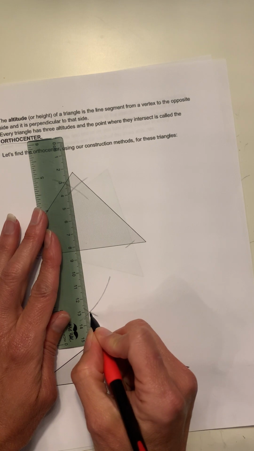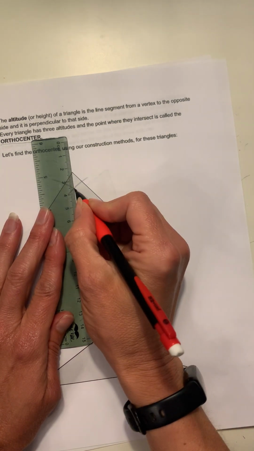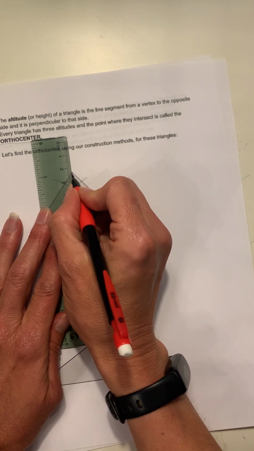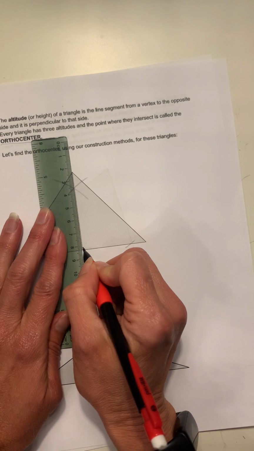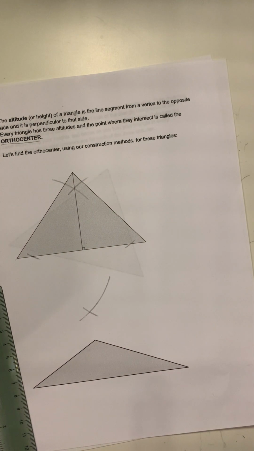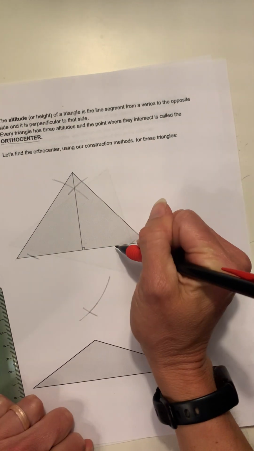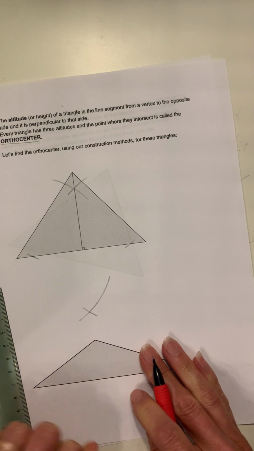All 3 of these points should line up. So that is my altitude, because it is perpendicular to the base and it runs through that vertex.